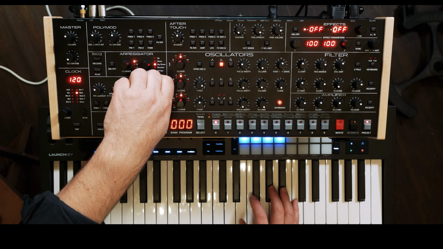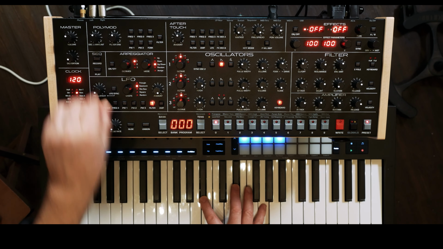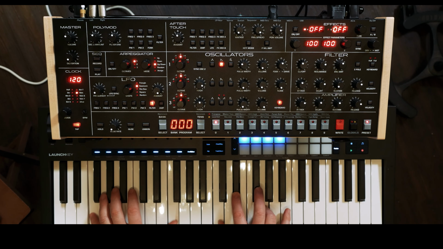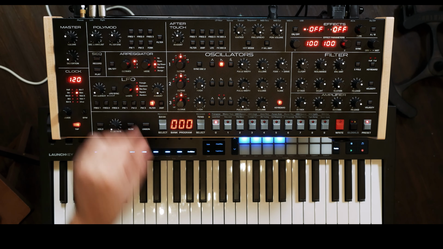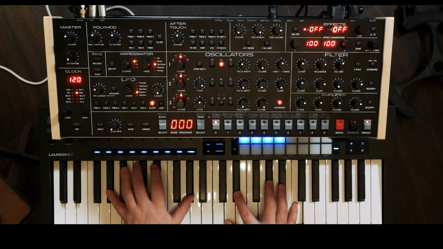we can go for full amount, drop the speed down, we can also reverse saw this as well. And then we have a square wave.